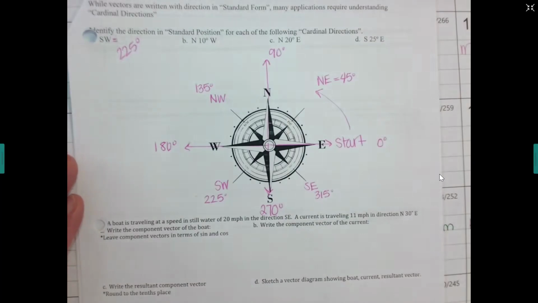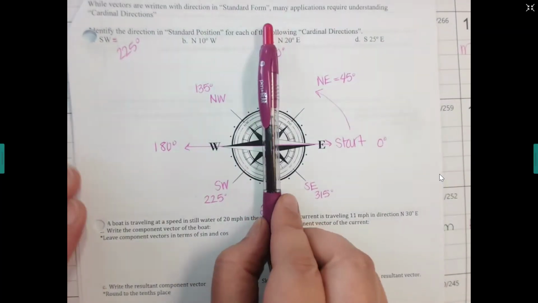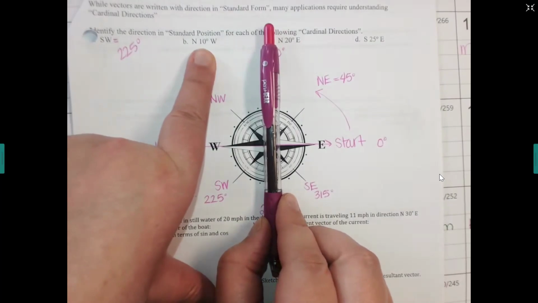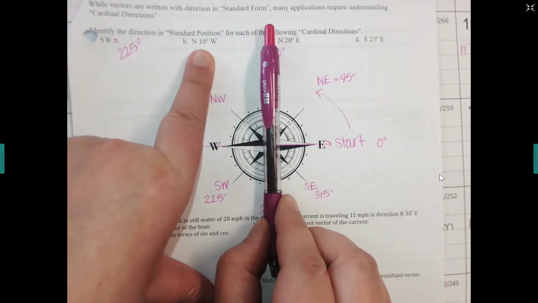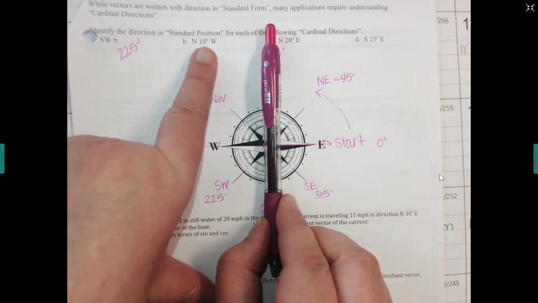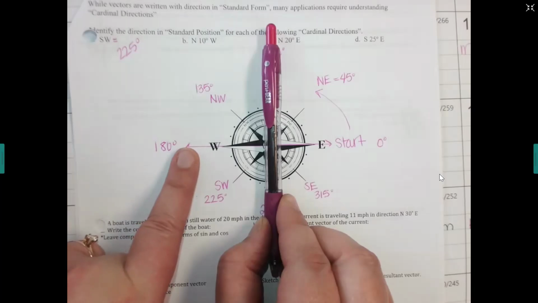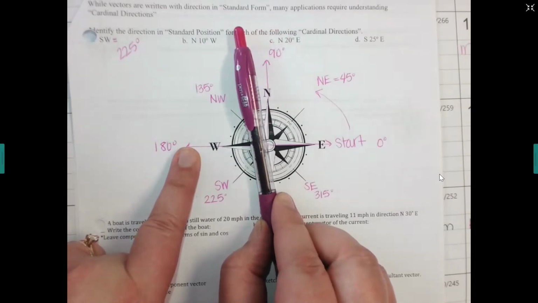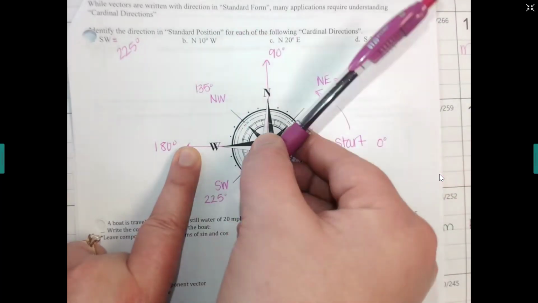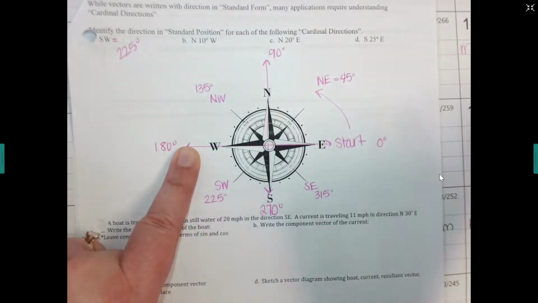Okay, the next one says north 10 degrees west. Here's what that means. You're going to start off pointed north, and then you're going to tilt 10 degrees west. So west is this way. That means I'd go 10 degrees this way. Would I add it to 90 or subtract it? Add it, because if I start here, I'd go 90 plus 10 more. That gives me 100.